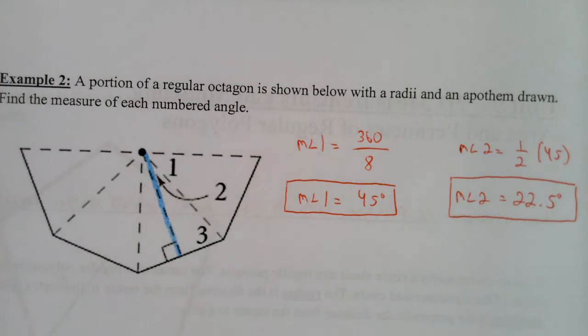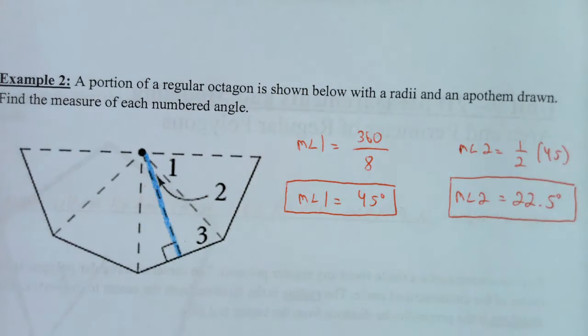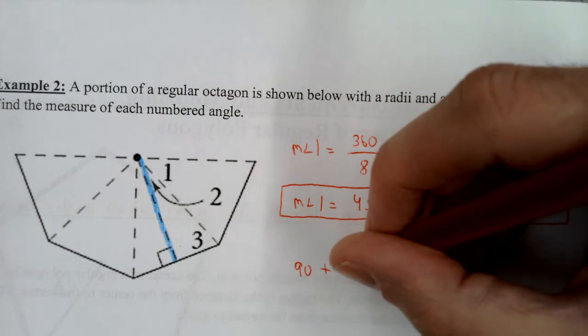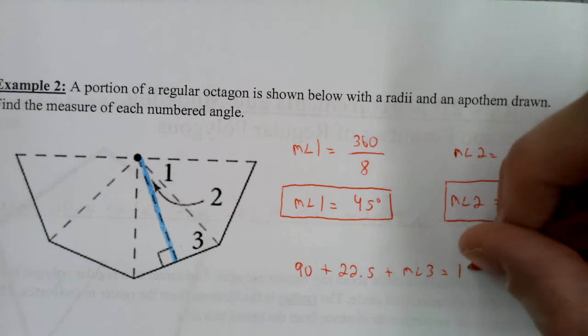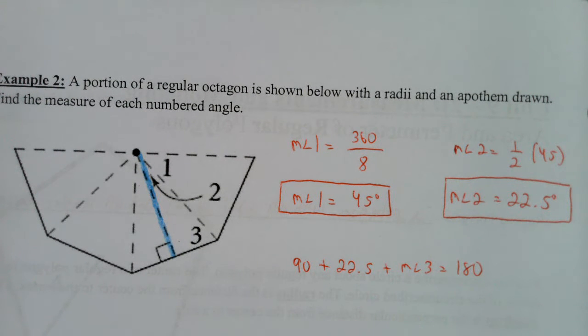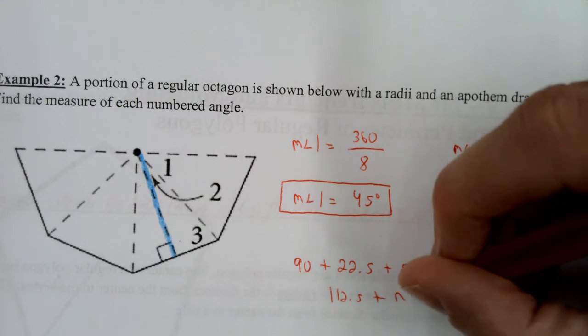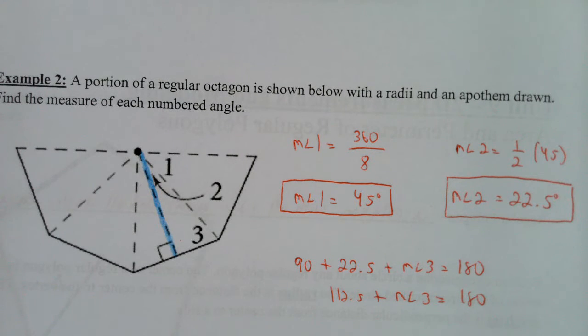Same thing to find the measure of angle 3. You have a right triangle, because that's 90, so this angle right here is also 90. So I'm going to say that 90 plus 22.5 plus the measure of angle 3 has to equal 180. 112.5 plus the measure of angle 3 will be 67.5.